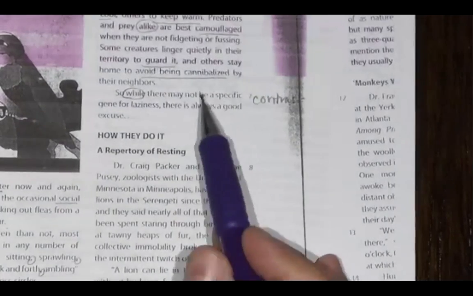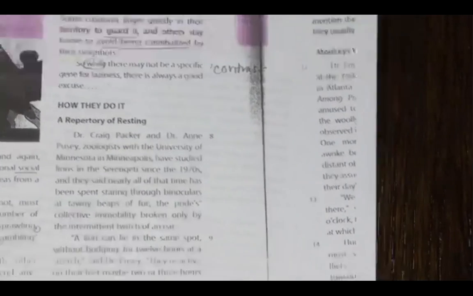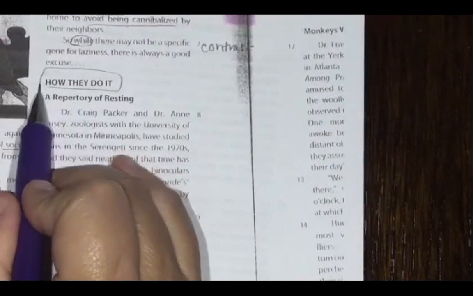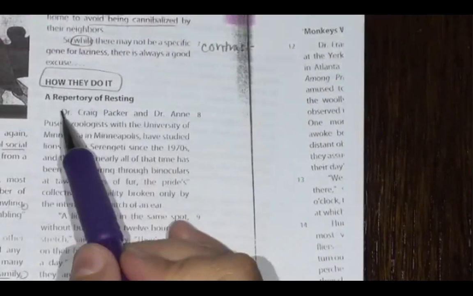So that's just kind of funny and it's contrasting, right? All right, so how do they do it?